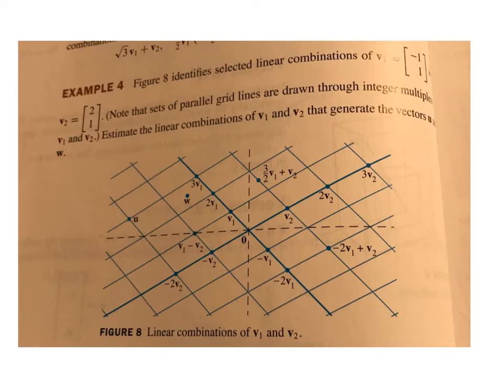And what we can do is show how to make vectors u and w. So let me point out where they are. How can I build them out of v1 and v2? How can I get u as a linear combination of the v vectors?